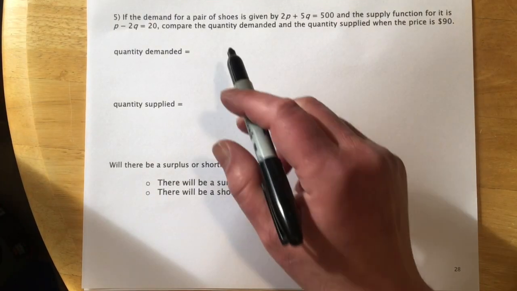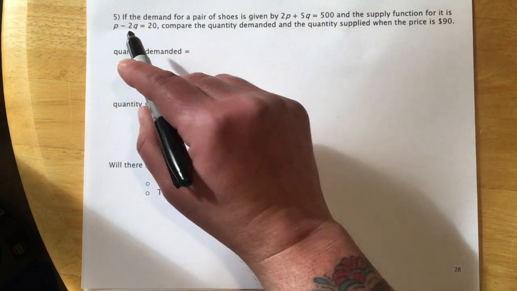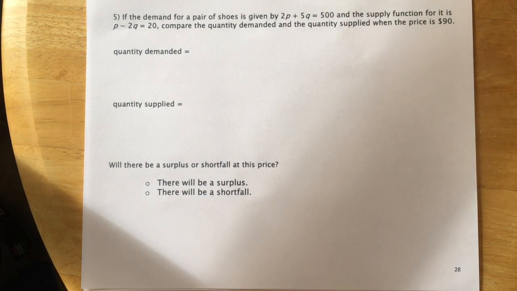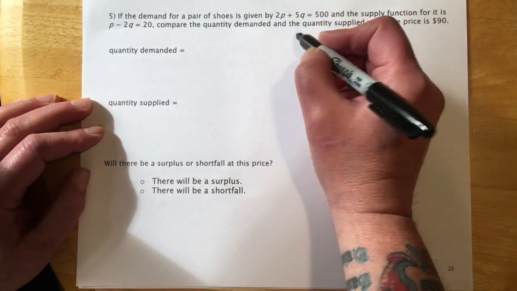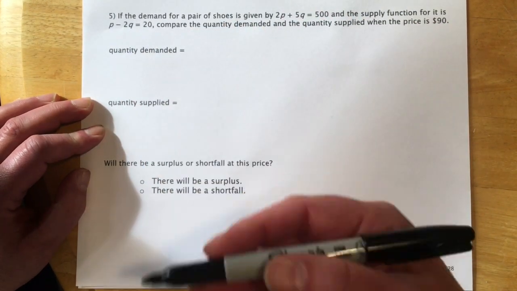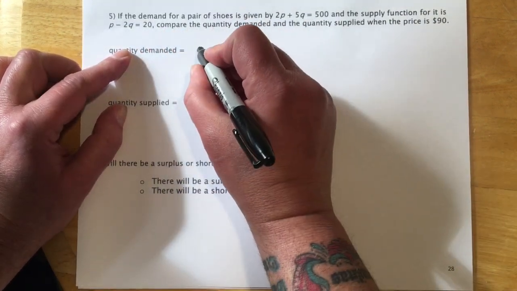Okay, number 5, if the demand for a pair of shoes is given by this equation and the supply function is this, compare the quantity demanded and the quantity supplied when the price is 90. So remember, this is where we're going to put in the price and then see how many people would buy the shoes at that price, and then see how many pairs of shoes they'd be willing to manufacture for that price. So for the demand, that was the first equation.